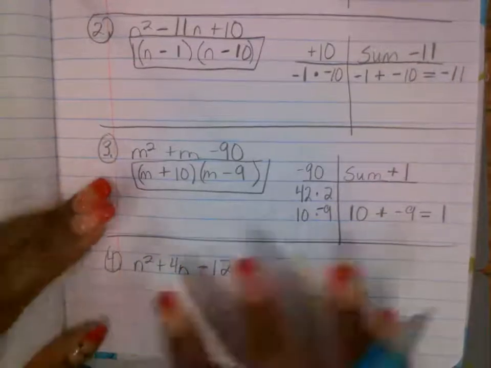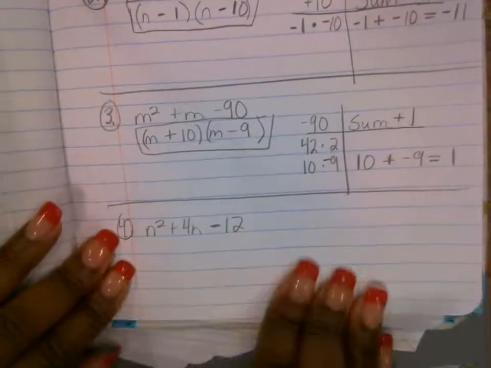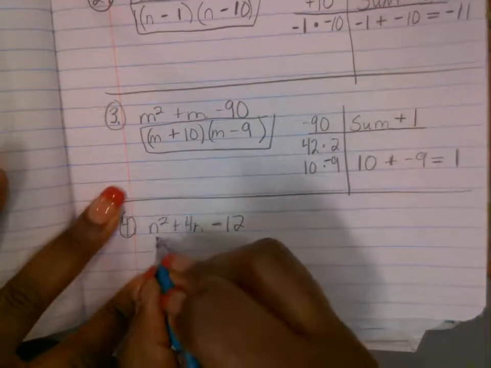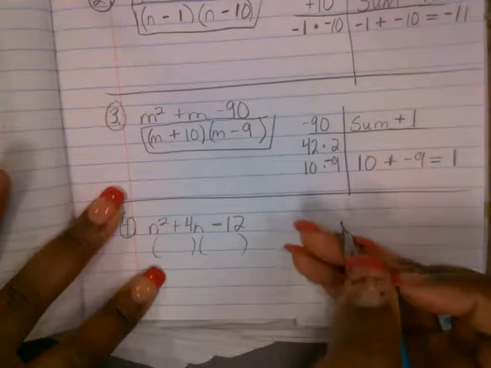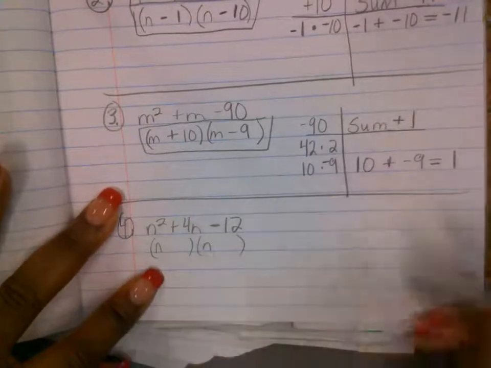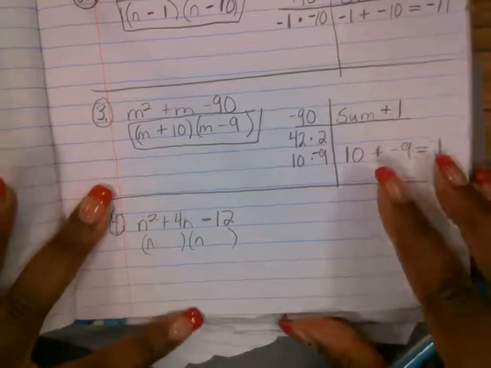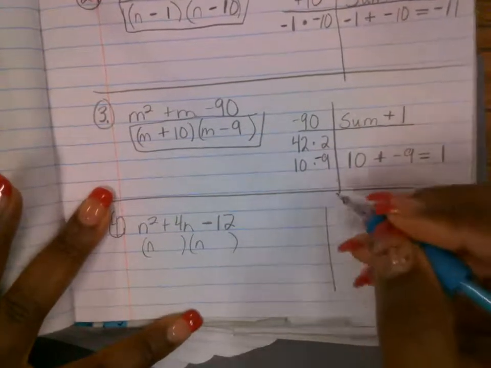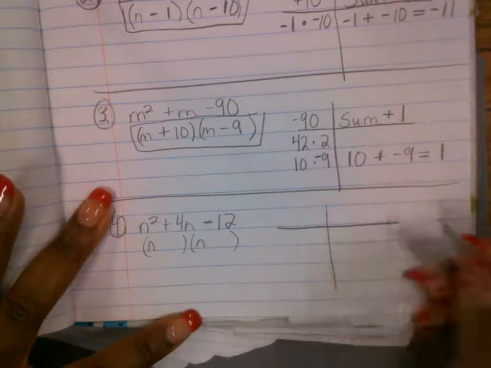All right, so let's look. What did we do first? Anybody? Okay, so we did 2 parentheses. I heard somebody say that. And then I heard somebody say you put the n in both. All right, good deal. That's correct. Okay, what did you do after that? You make your table. Good, somebody at home said.